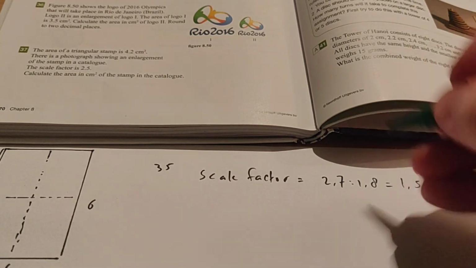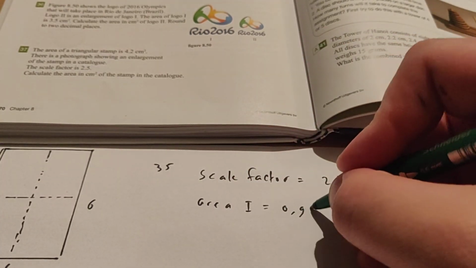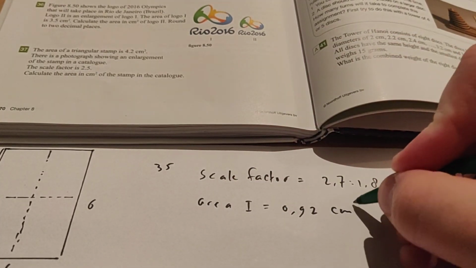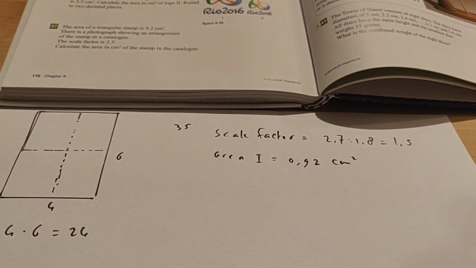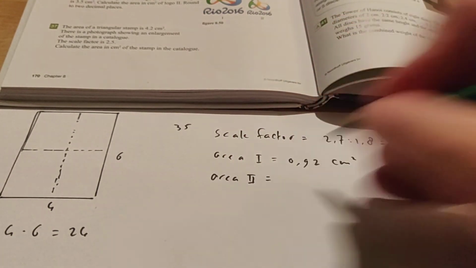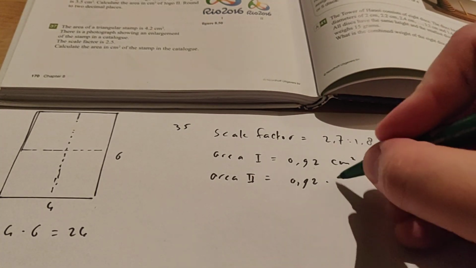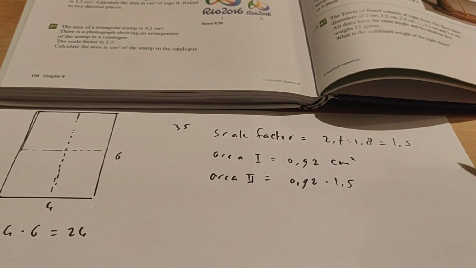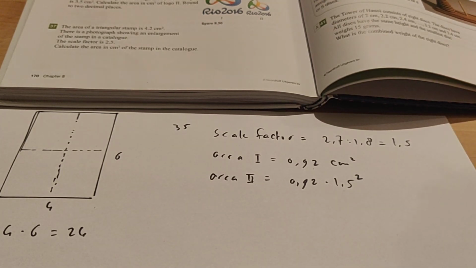So that's nice. Now we know that the area for dinosaur 1 is 0.92 square centimeters. We know this because the question says that it is. And we need to calculate the area for dinosaur 2. Area 2. So what we're going to be doing now is we're going to take this area and multiply it with the scale factor. But because the area is 2-dimensional, we're going to be doing the scale factor squared, just like we saw over here.